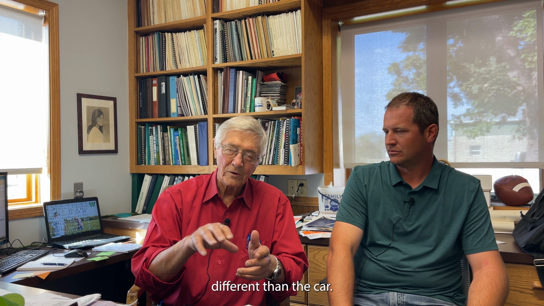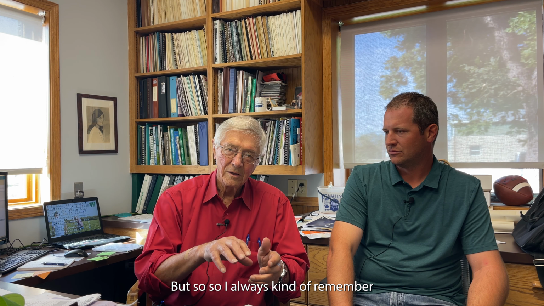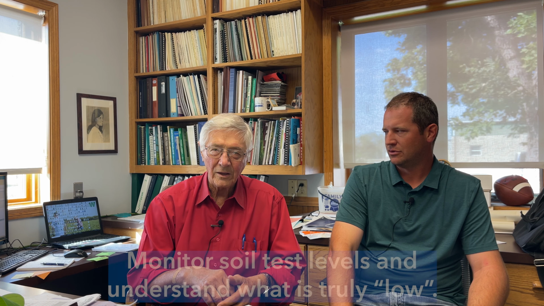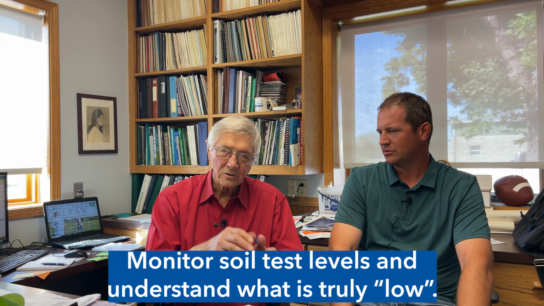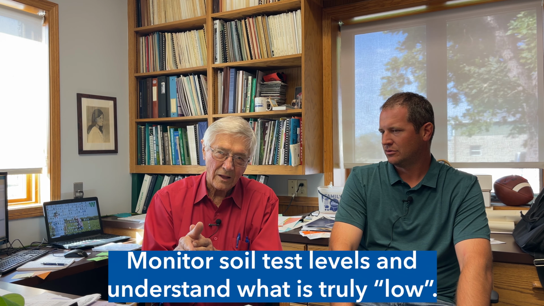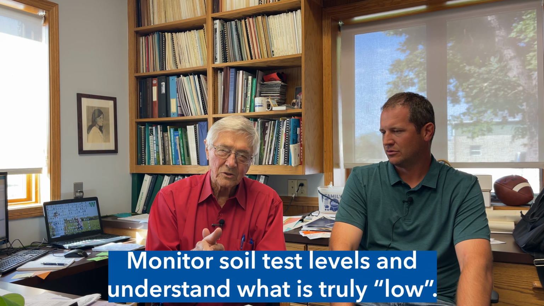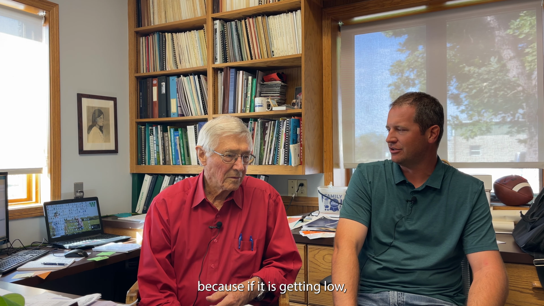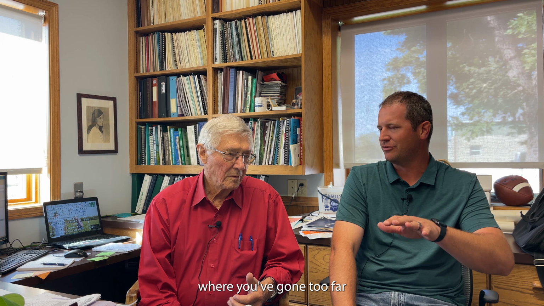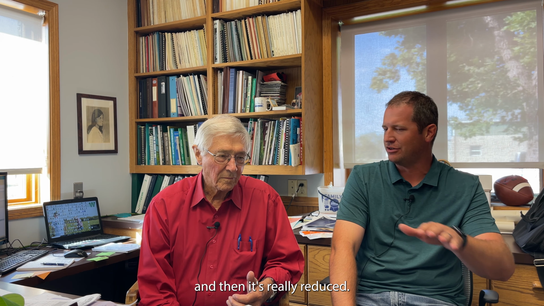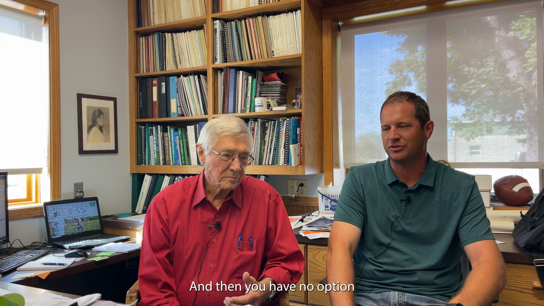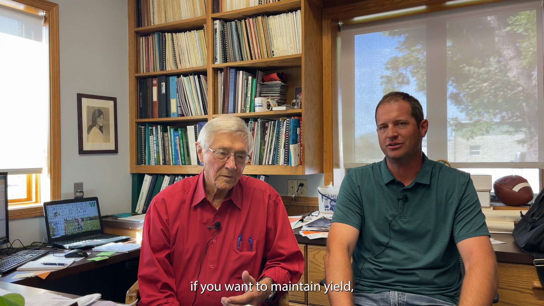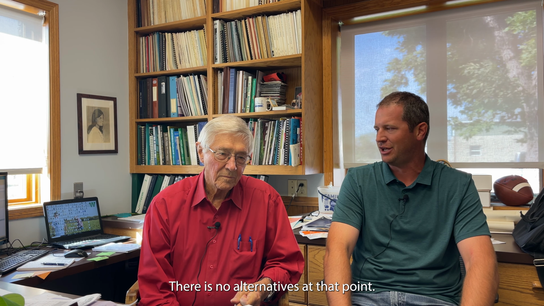So it's a little bit different than the car. But always remember that if we're getting low, we can cut that soil test off a lot lower than what we have been and still get by. You've got to make sure that you monitor it, because if it is getting low, there is a tipping point where you've gone too far and then it's really reduced and you have no option. If you want to maintain yield, you've got to spend the money on the fertilizer. There are no alternatives at that point.